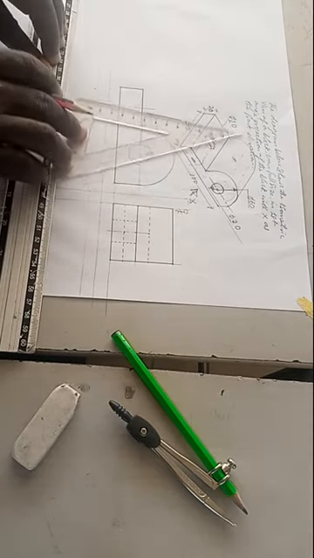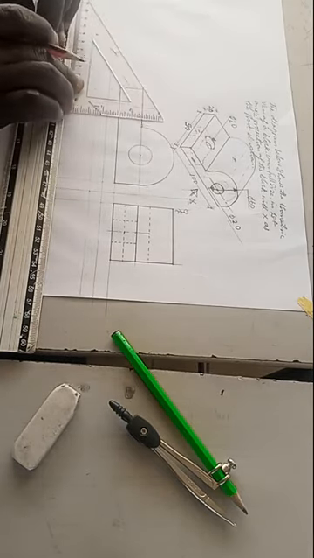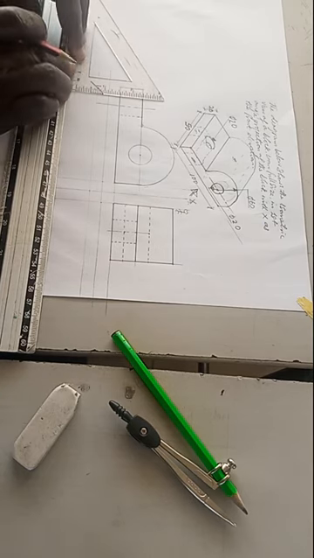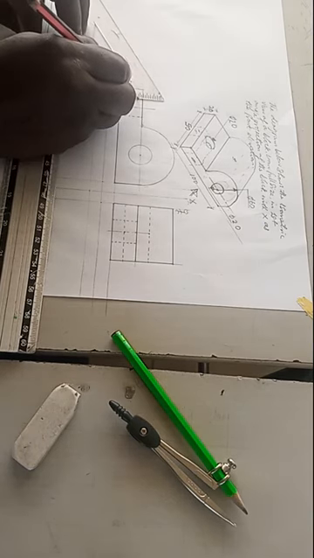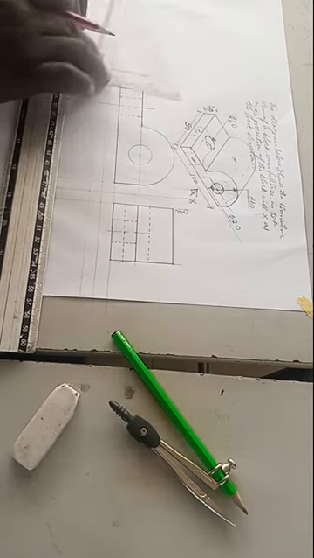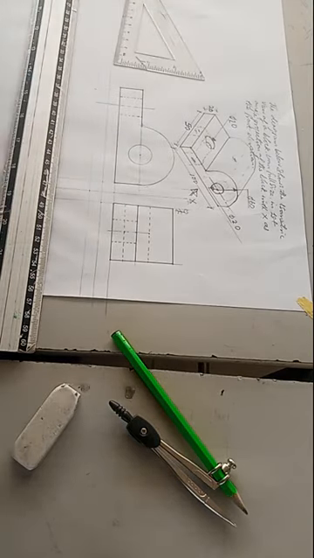Hidden line, that is short dash. Yeah, we are done with the front elevation.